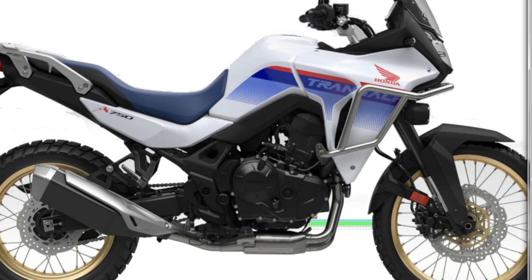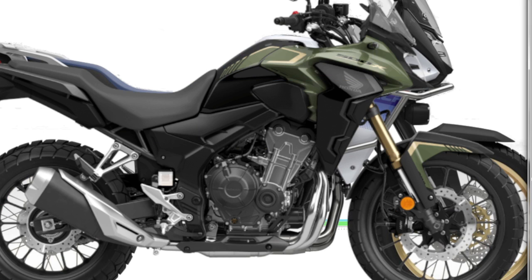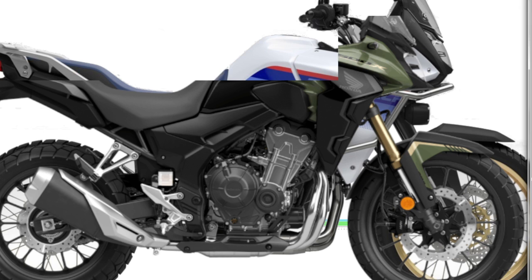The CB, I think because it shares the same frame with the CB500, the street version, has the steppers kind of behind. It gives you a sporty feeling when you're sitting on it.